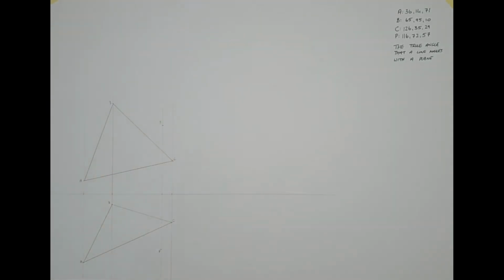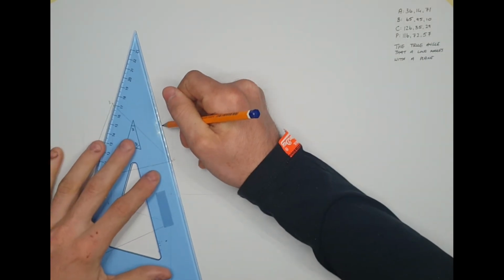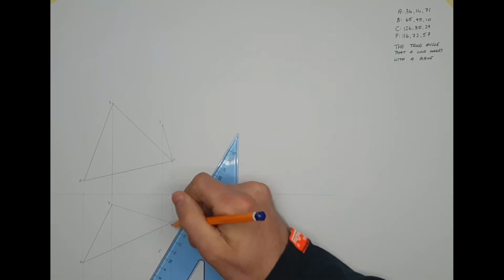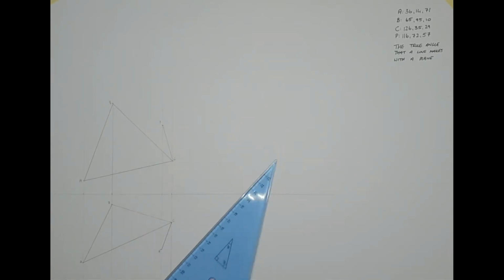Okay, and I'm just going to have a quick look back to SolidWorks here, the model I have done, just to make sure we get this right. The line in question that we need to work with is just as it's shown in the question that I have set up, is from P down to C. So from P to C right there. So that's the line that we want to work with and find the true inclination of.